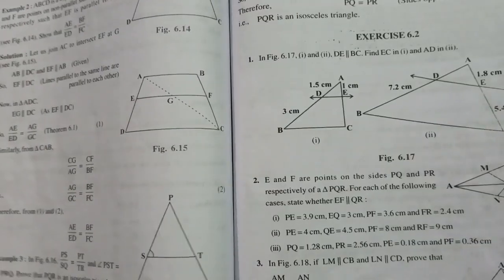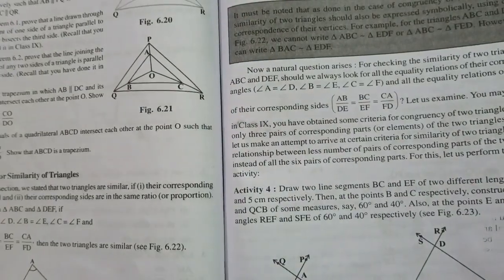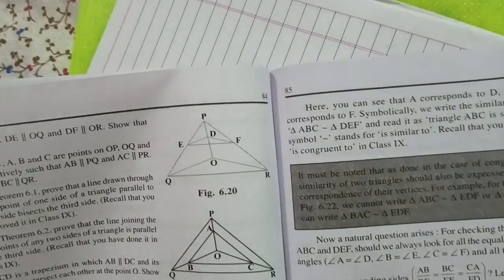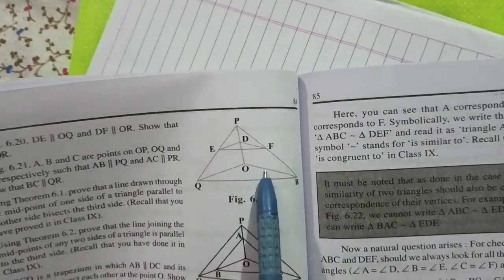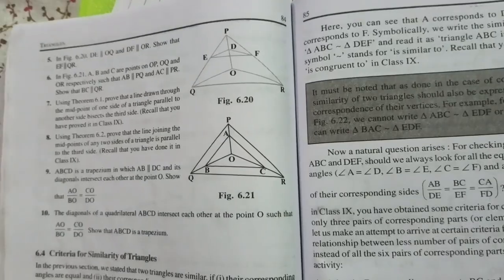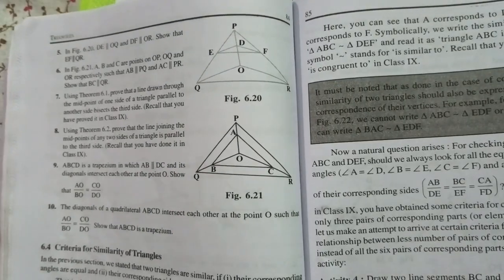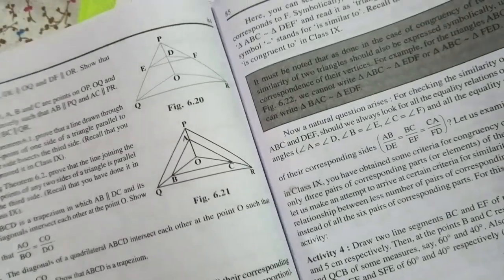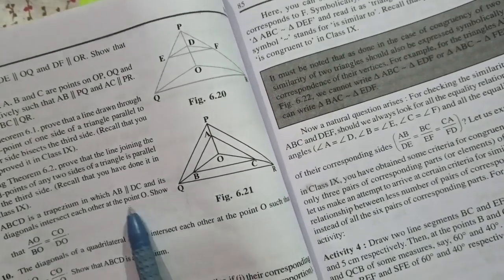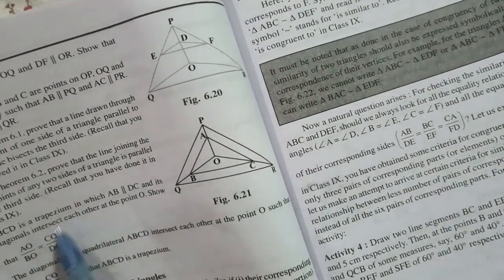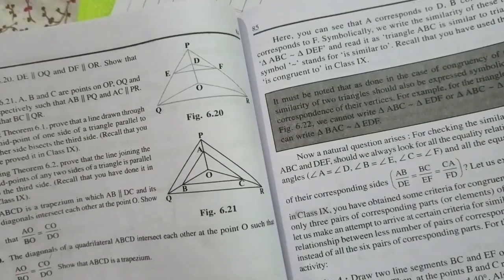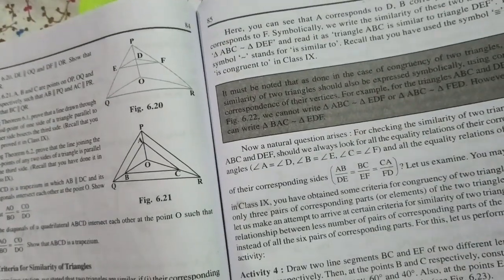So these are repeated questions, you need to remember, and question number 5, this picture, is very important, so solve it. Next question is the trapezium, 9th and 10th question. They have given this question in the midterm, so solve it and practice it.